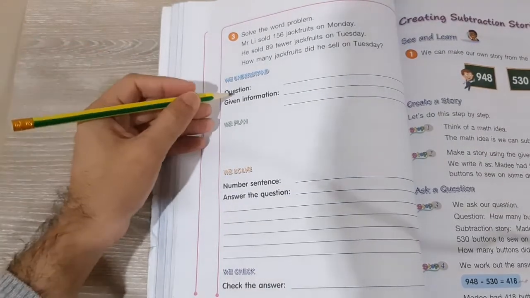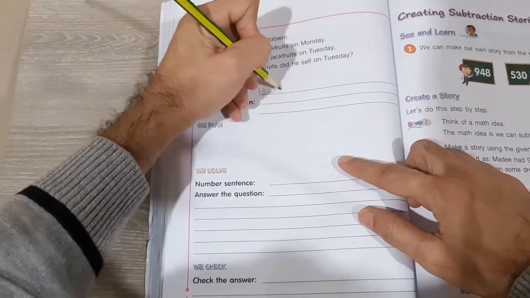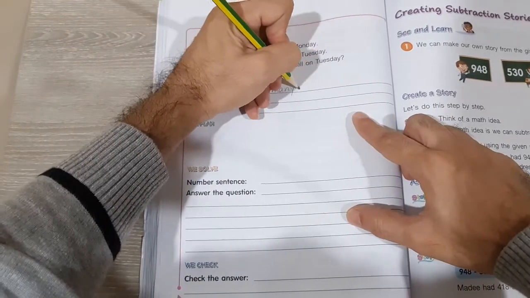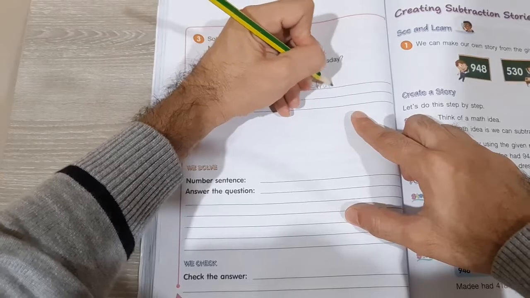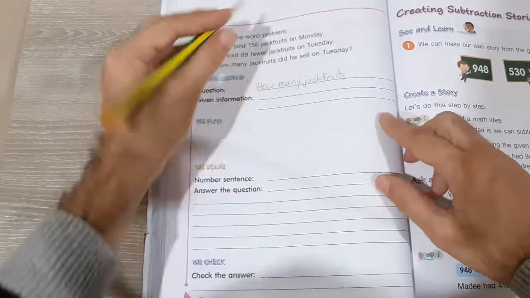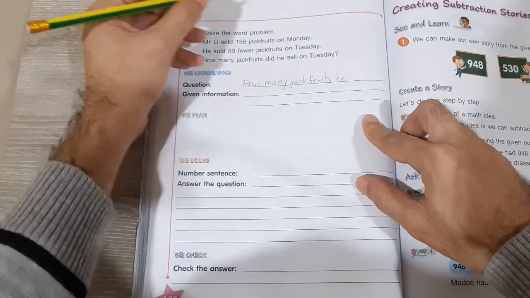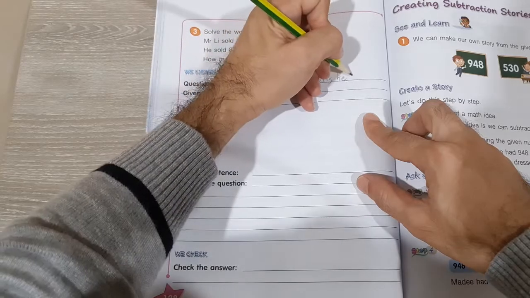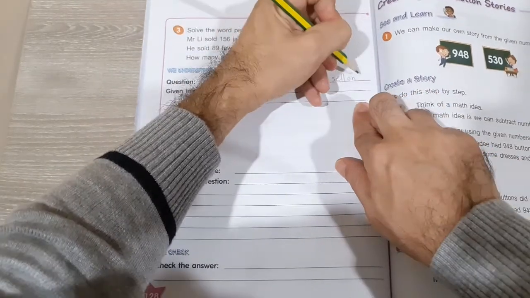So the question is, how many jackfruits did he sell on Tuesday?